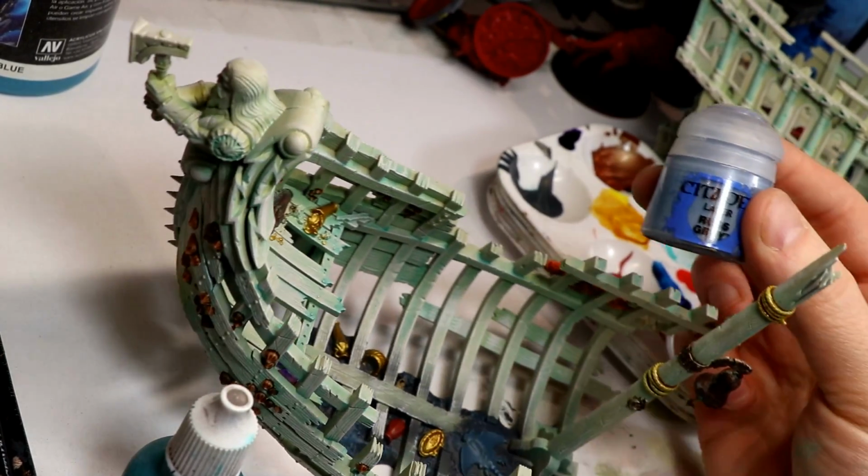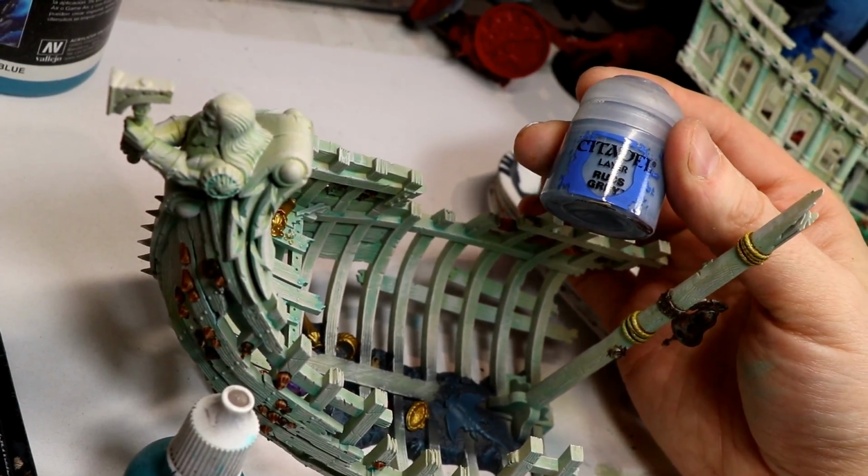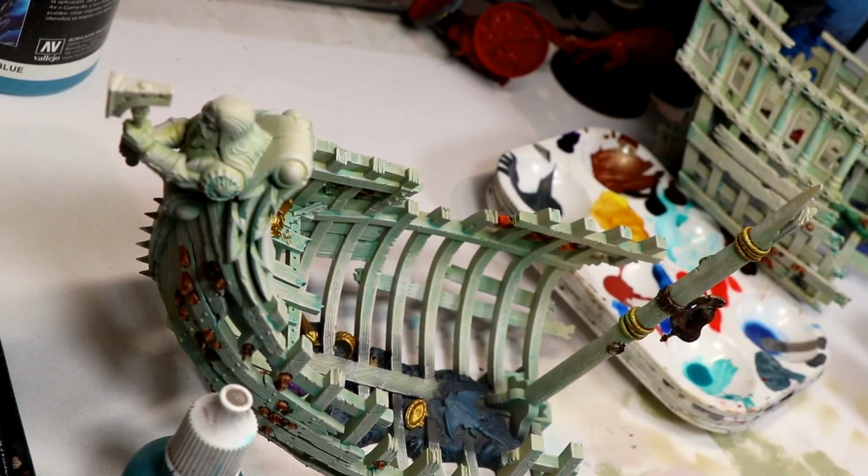Bouncing back and forth while steps are drying, I decided to highlight the manta with Russ Grey.